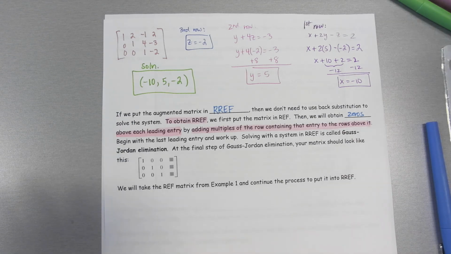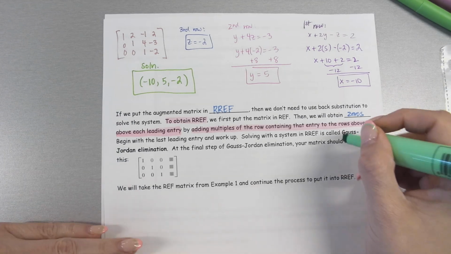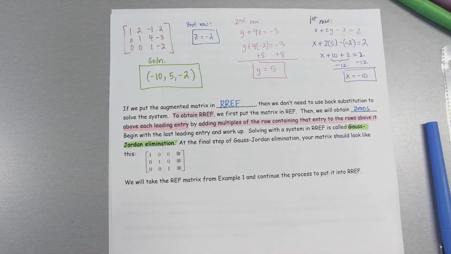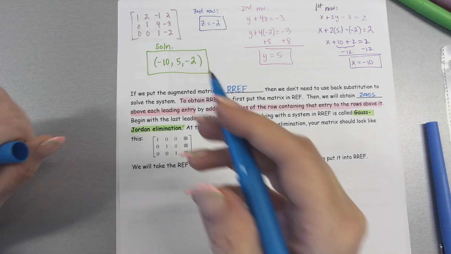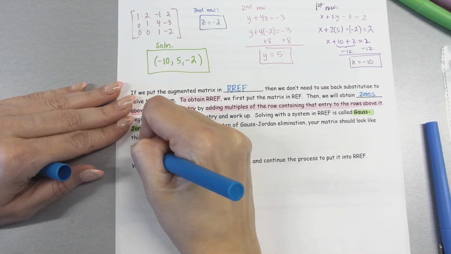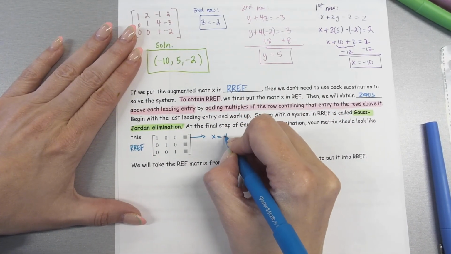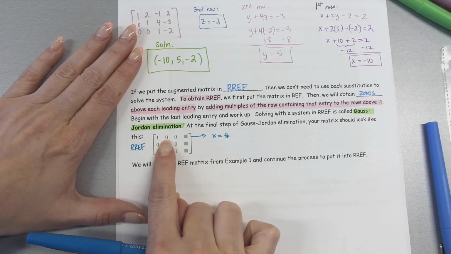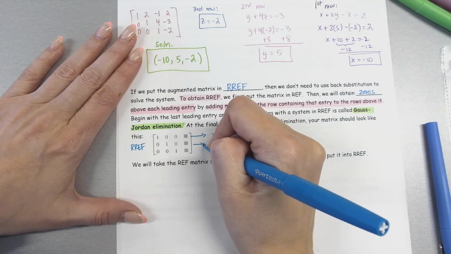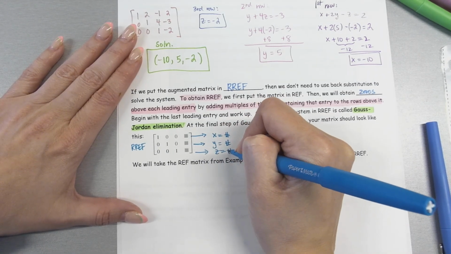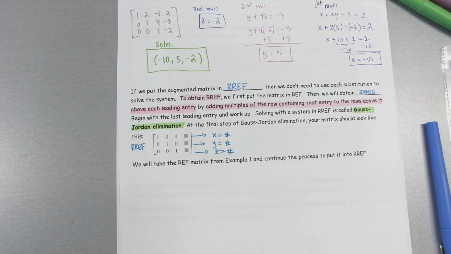So in the final step of the Gauss-Jordan elimination, your matrix is going to look like this, which is really nice, because then you're going to have just x equals a number. See how you would just have x? You wouldn't have anything for y or z. And then this row would be y equals a number. And the last row would still be z equals a number. So you would just be able to pick that out right away.